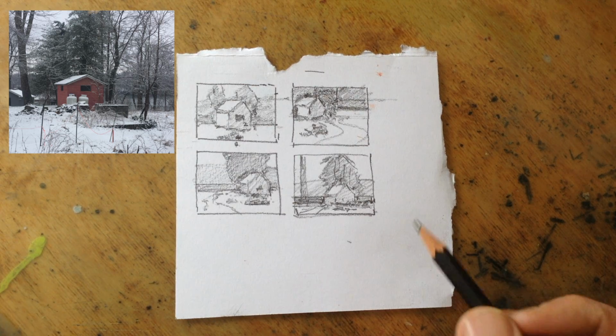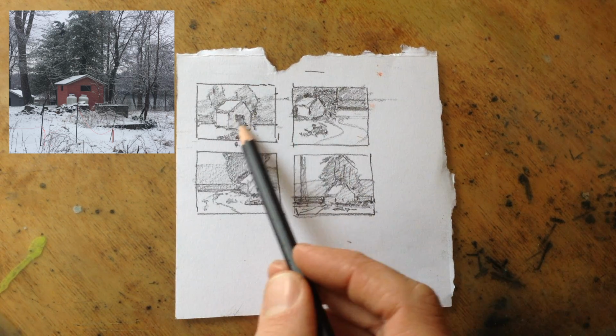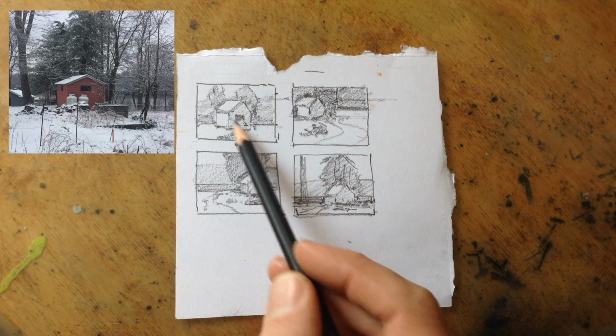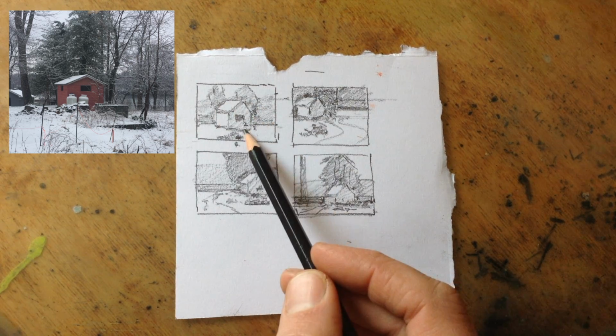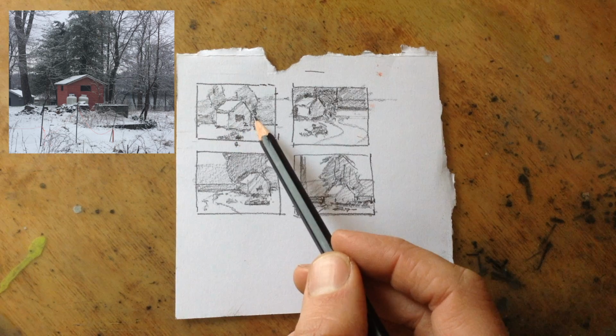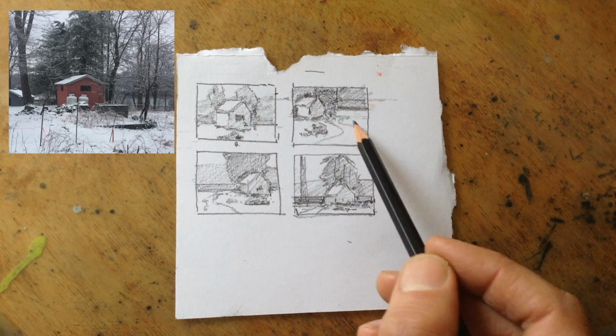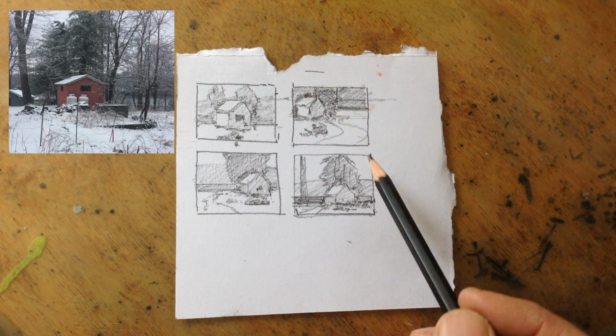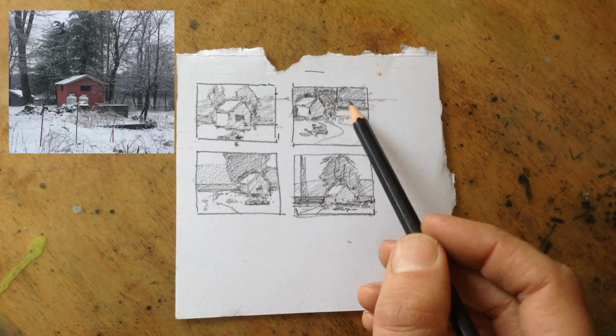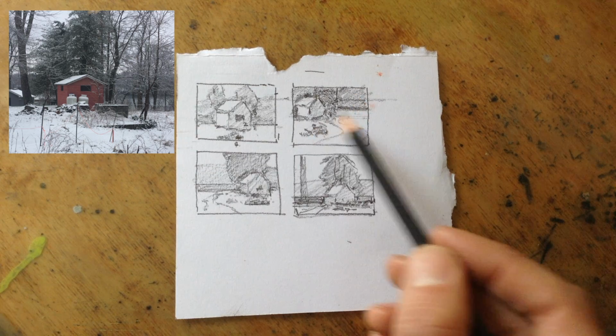And the first one was dead center. That's not always great. So I don't think it's quite as interesting as some of the other ones. This one's up in the corner. It's got this dark shape, and then all this light. And you don't want equal proportions of dark and light necessarily.